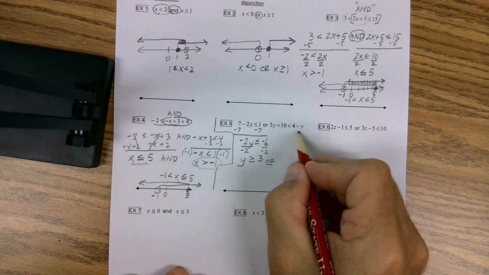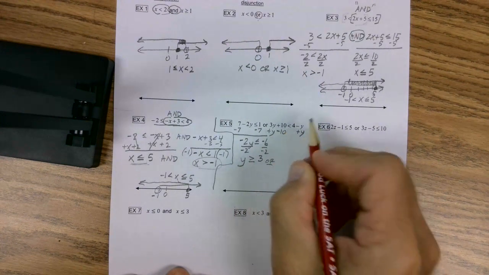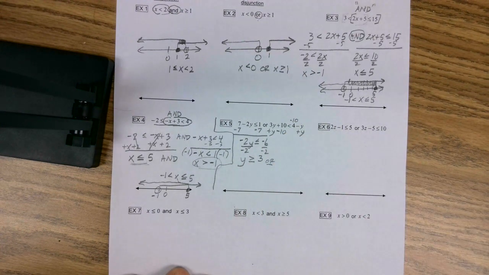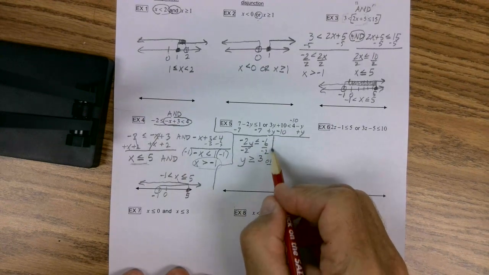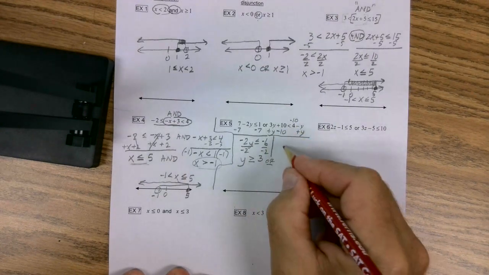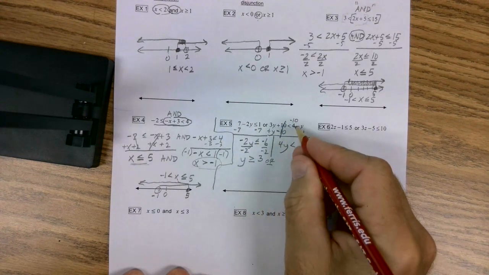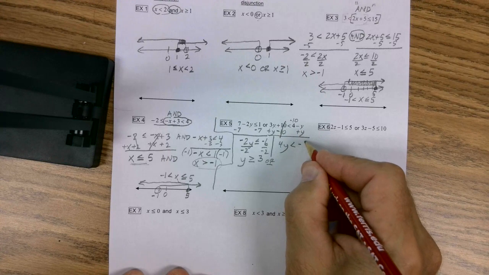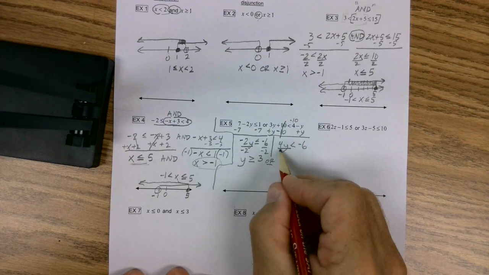Now I got to solve this guy up here, so I'm going to add y to both sides. Subtract 10 from both sides. I'll just write it up here. And then I got a Kerchunk bar, getting a little messy. I apologize for that, but 3y and y is 4y. Gone. Less than negative 10 plus 4 is negative 6. Now this one's going to be a little weird. So I divide by 4.